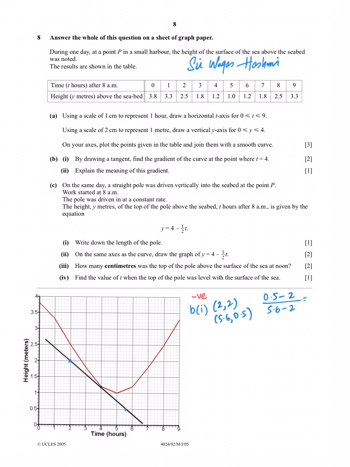So it will be 0.5 minus 2, that is minus 1.5, divided by 5.6 minus 2, which is 3.6, right? So 1.5 divided by 3.6 is minus 0.42. That is your gradient, and since it is negative, that means that I had done it right.